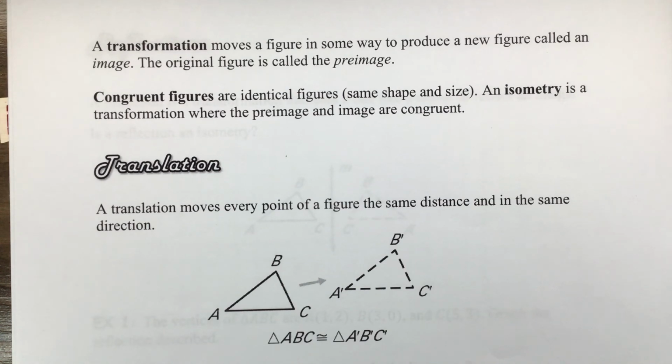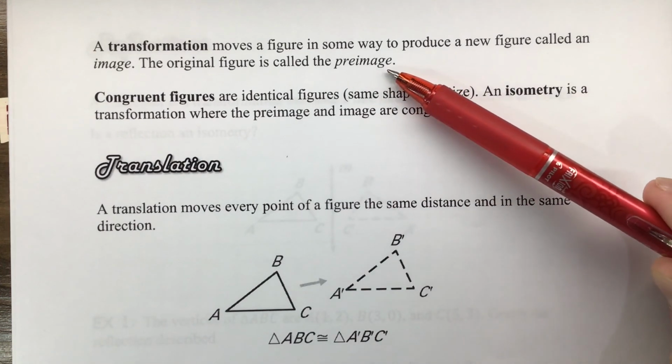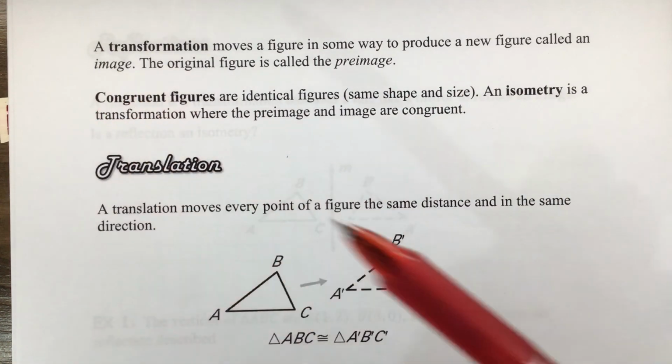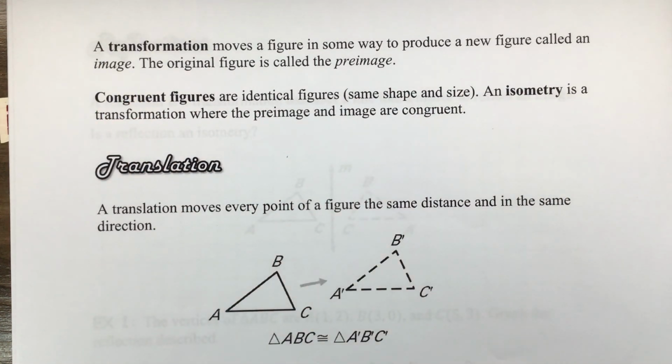In a transformation, we have 2 figures. We have an old one and we have a new one. The old figure, the one that we start with, is called the pre-image. The one that we end up creating is called the image. Okay, so in a picture, if you have both of these drawn side by side with each other, there is a way to tell which is which, and that's using prime notation.